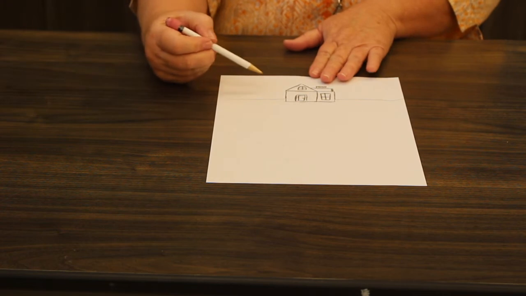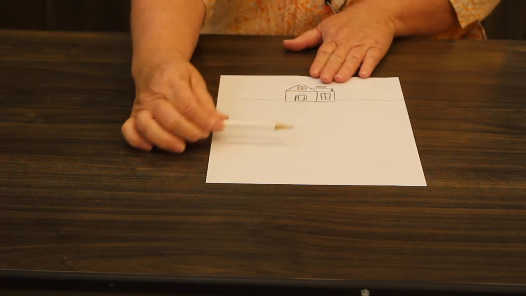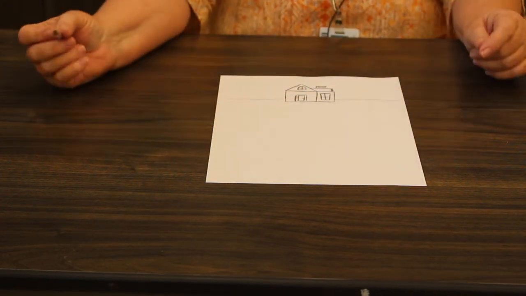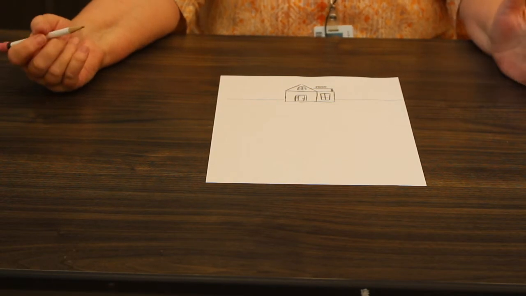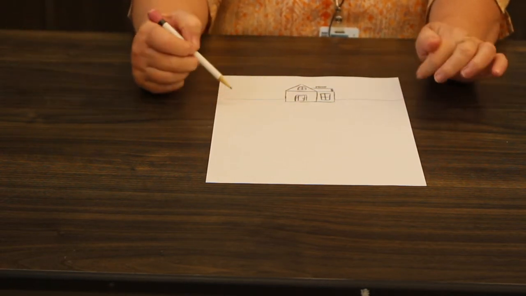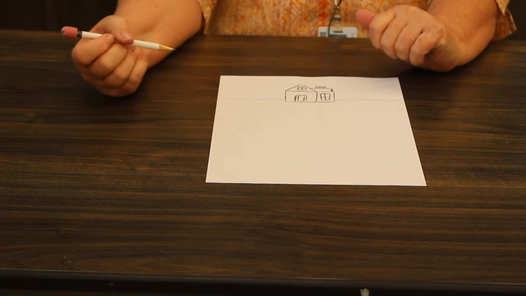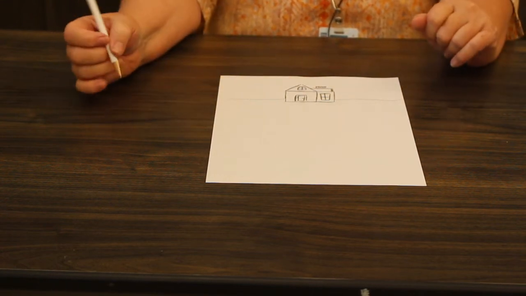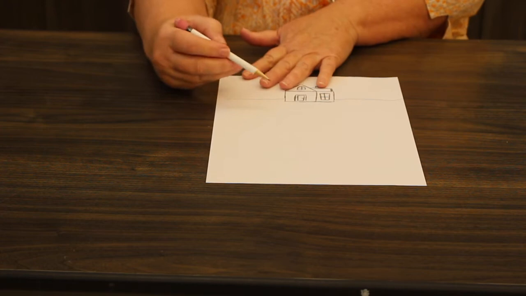All right, imagine if this house had a basement, a secret underground, and I could put some rooms down there. That's what I'm going to do right now. I'm going to divide this space into rooms. And you can do yours like mine, or you can do yours completely differently.